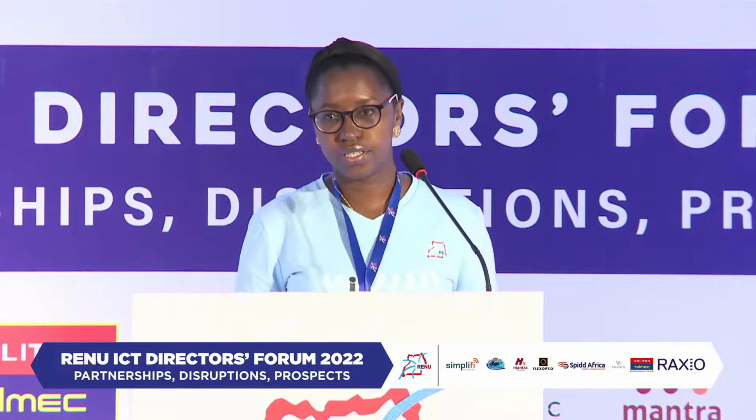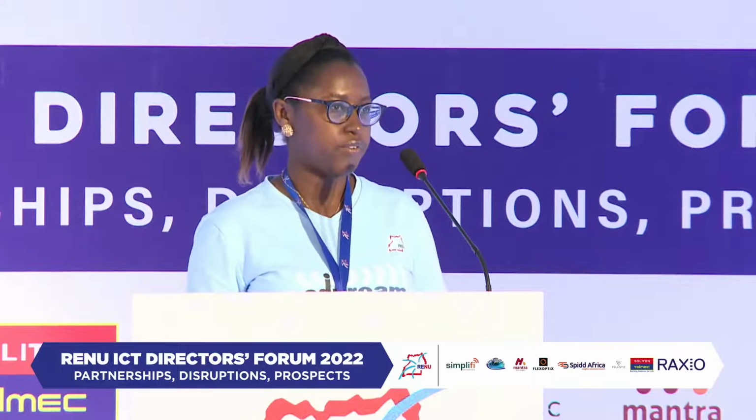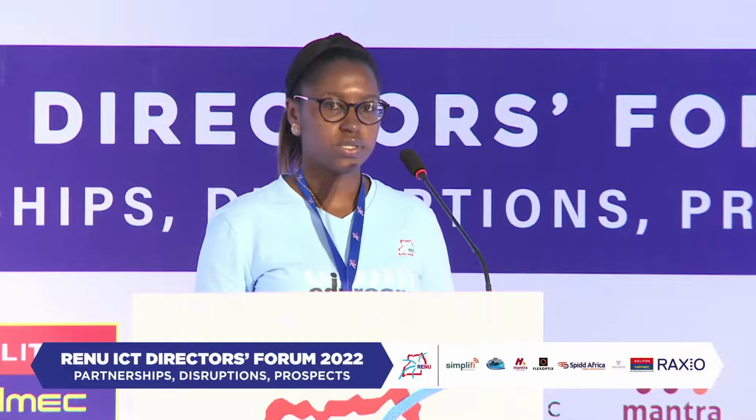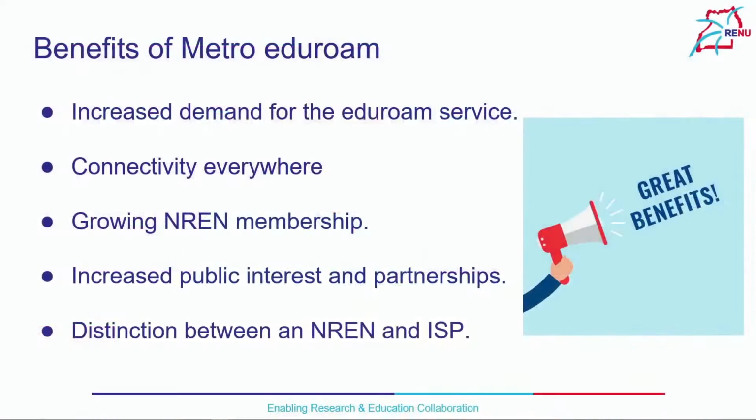And then there's also been an increase in the membership. So we've had more institutions join the network, mainly because of this service, because Metro Eduroam is completely free. All the bandwidth that the users use is on RENU. Then we've had also an increase in the partnerships. We have had more people try to join us because they see the cause that we are on.